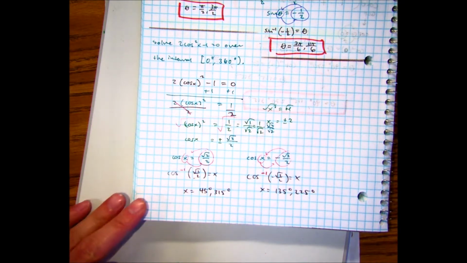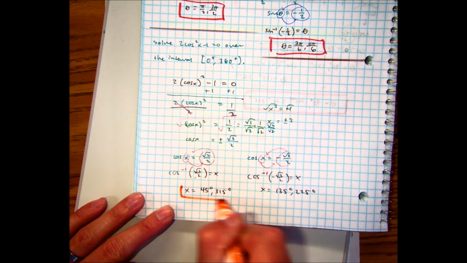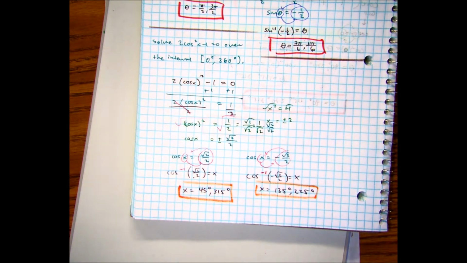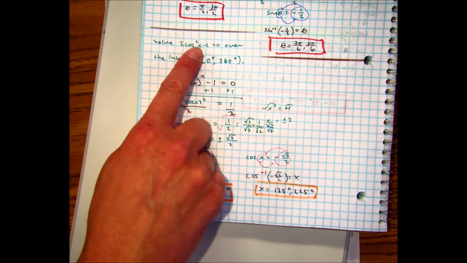Count with me how many solutions we have. Ready, set, go. 1, 2, 3, 4. And that should be kind of like a mix of what we've been doing, but in this problem we have a quadratic.